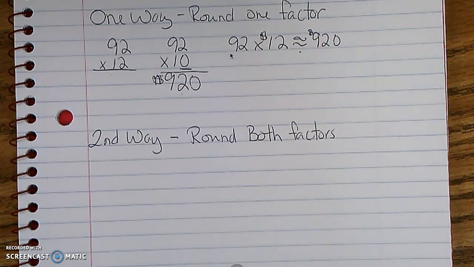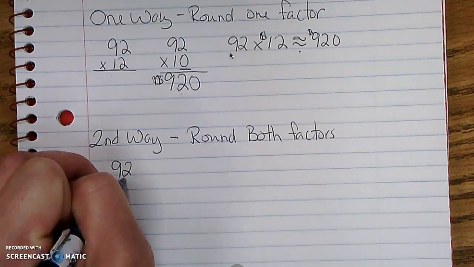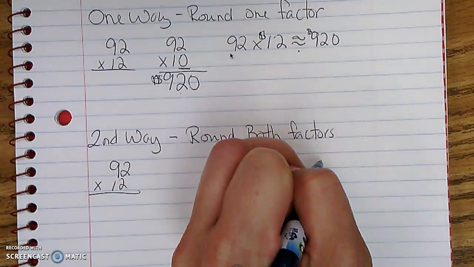So if we have that same problem, 92 times 12, first I have to round 92 to 90. And let me just give you a little refresher on the rounding rules.